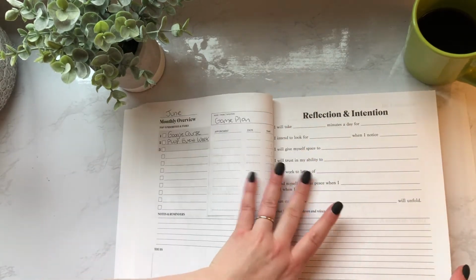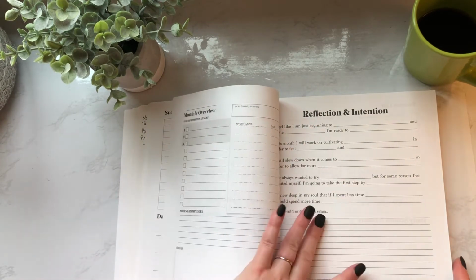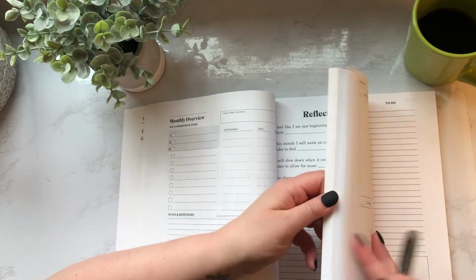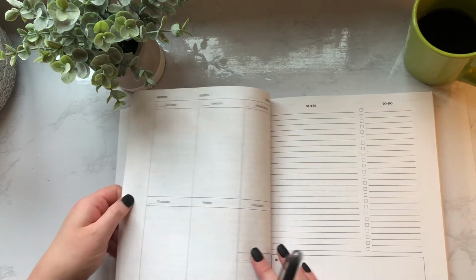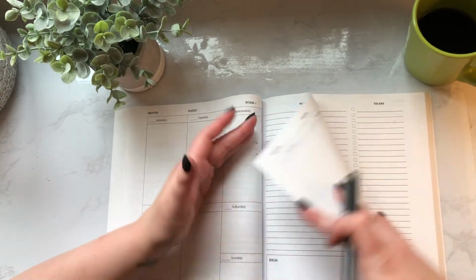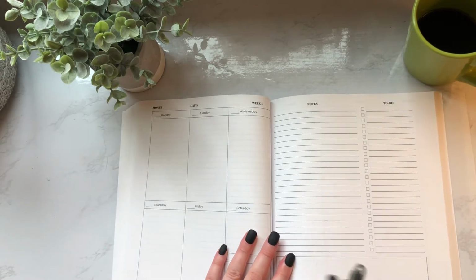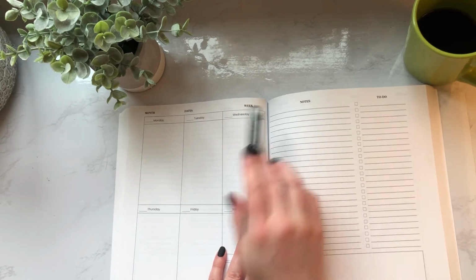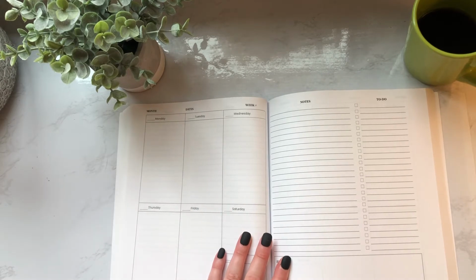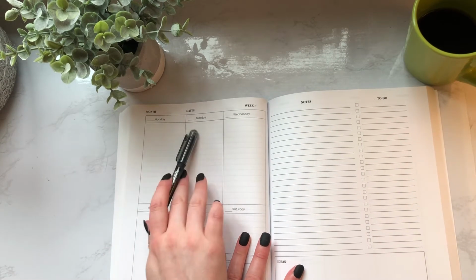So those are the monthly banks, and those are all the same. And as you can see, there's different intention setting ones every month. So then we get into the weekly spreads, and these are very, very simple. Again, there's a space in here to write your week number, the month, and the dates of the week that you're in, and you can write the dates up here.